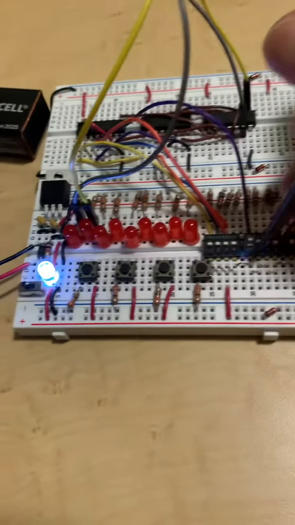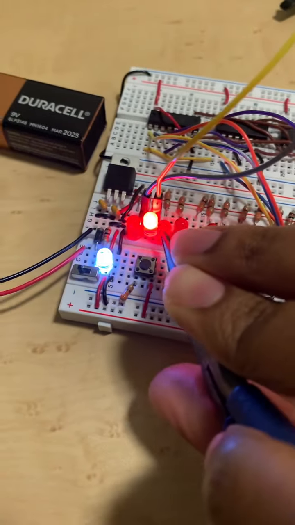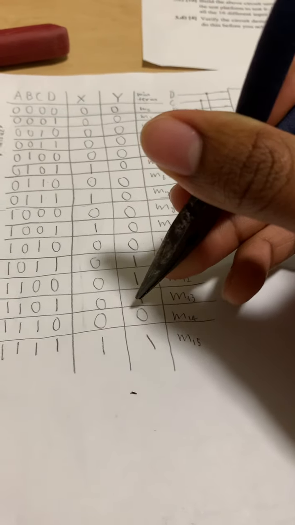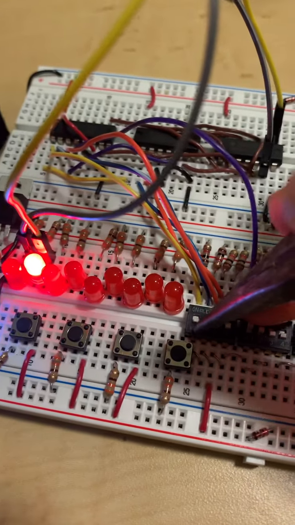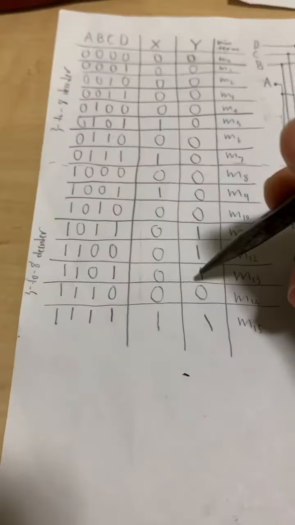As you can see, A is on. Turn on B, and Y turns on again, the second light. Now we can try B and D. So that would be this one and this one, and A is also on. As you can see, the Y is on.